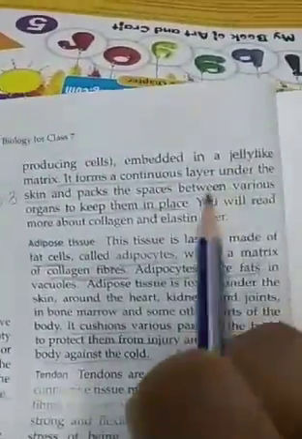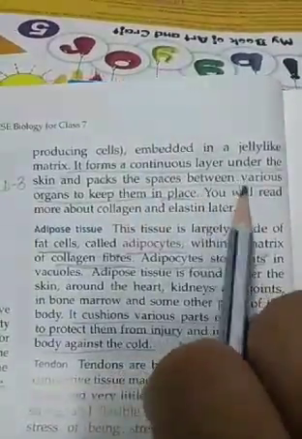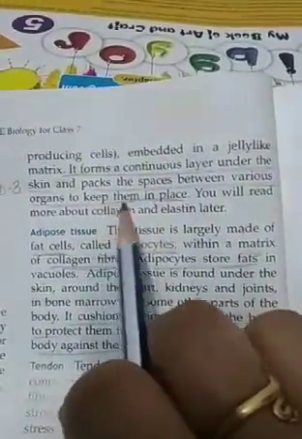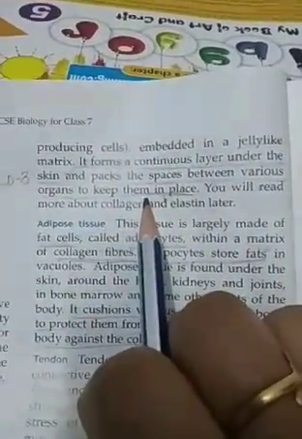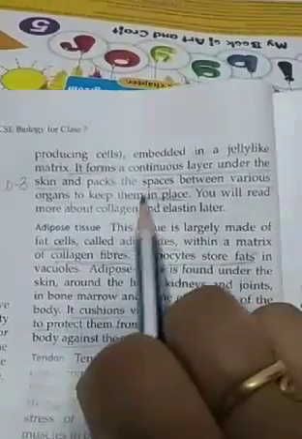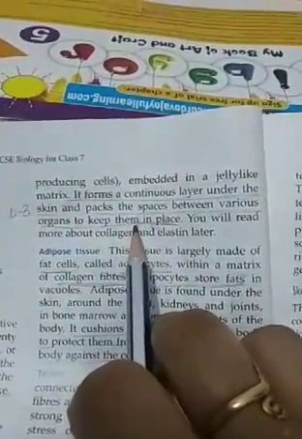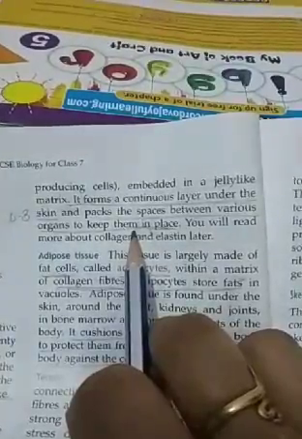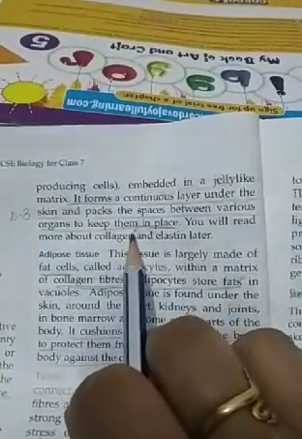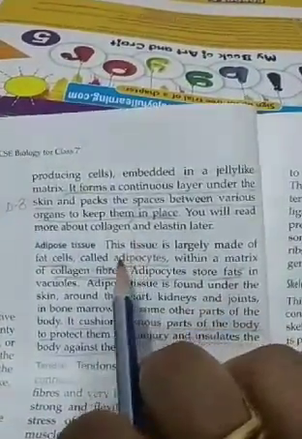It forms a continuous layer under the skin and packs spaces between various organs and keeps them in place. So it produces a layer under the skin, and it acts as a cushion between the organs so that you do not get any kind of jerk.